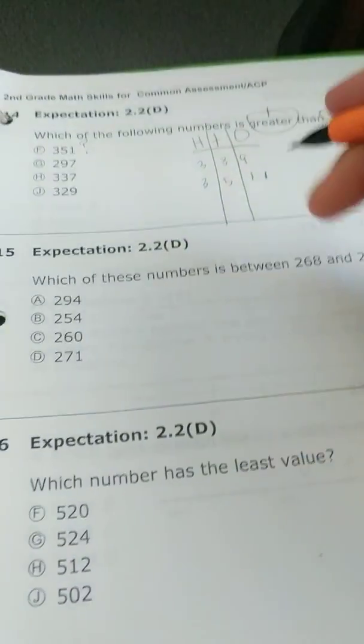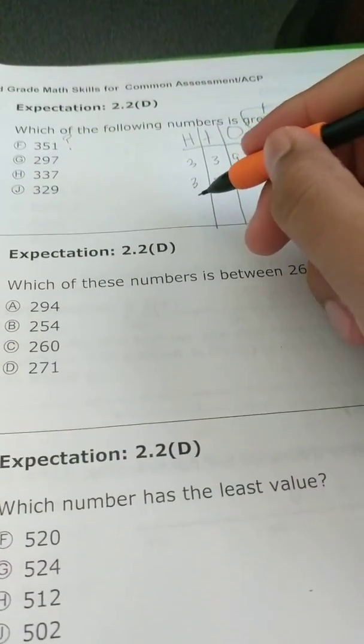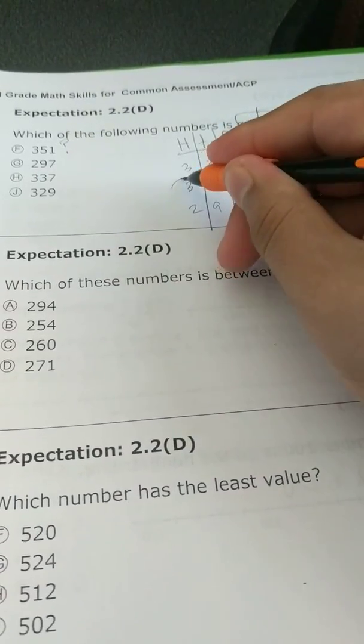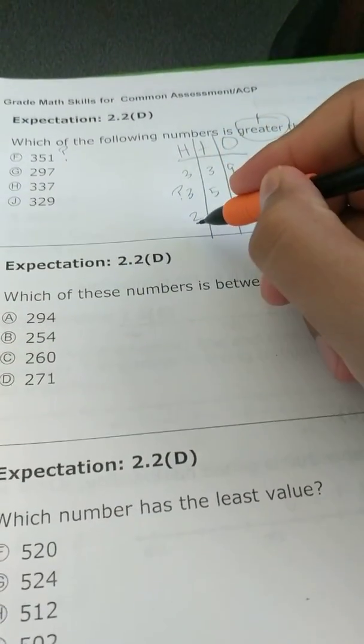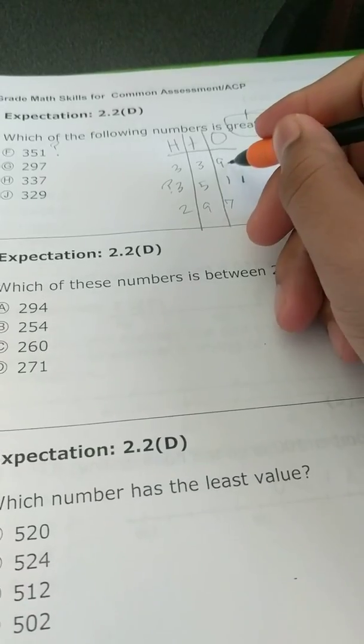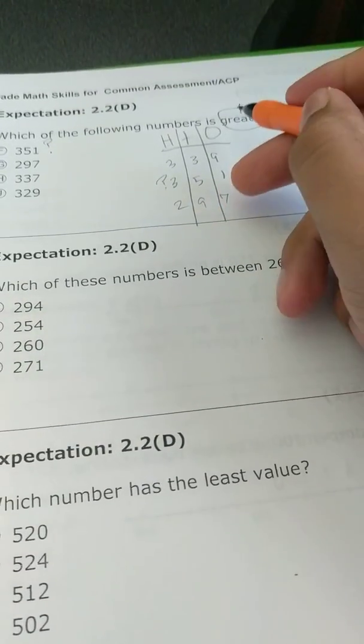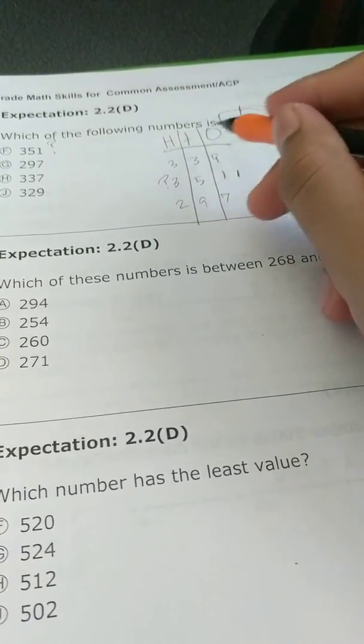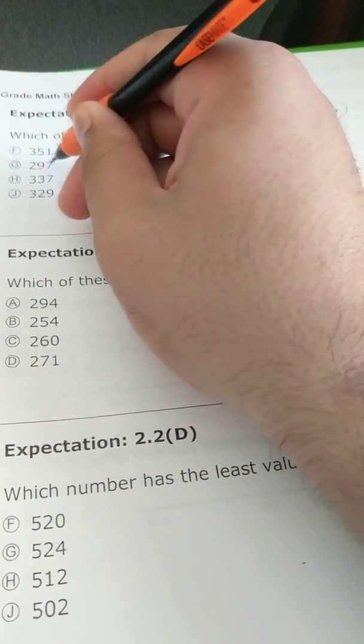Should you stop there? If you have time, check your work. Eliminate everything. Let's try 297. Okay. Is 3 bigger than 2? Yes. So this would be number 1, and this would be number 2. We're trying to find something bigger than that. We're trying to find a number 1. So this would be wrong.